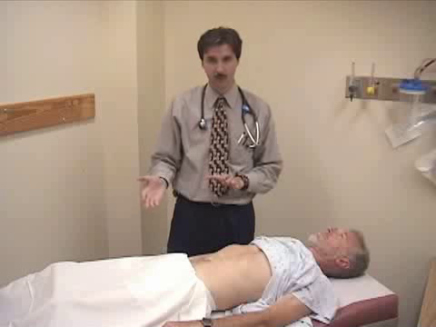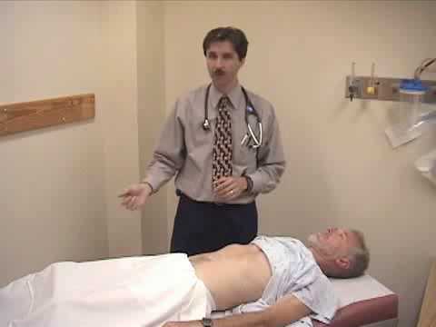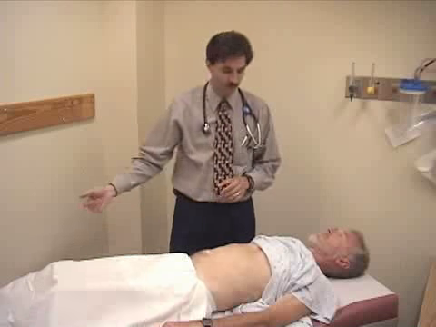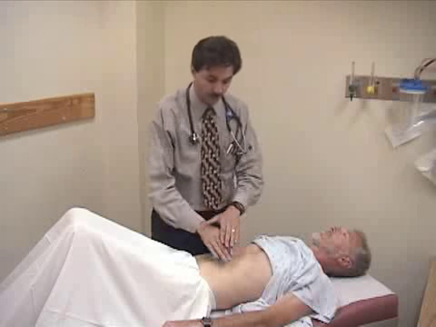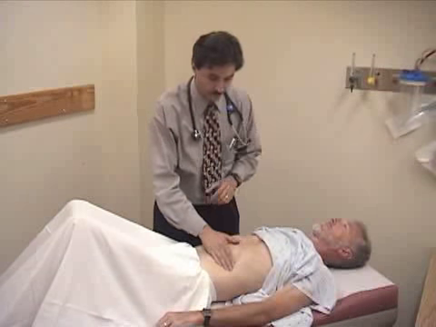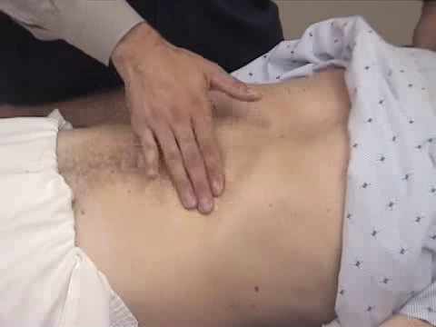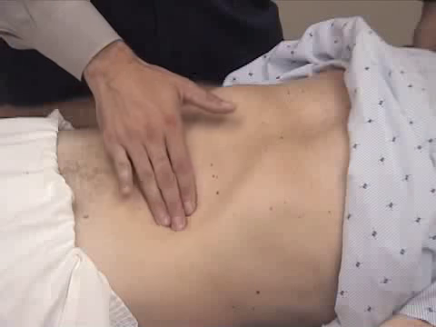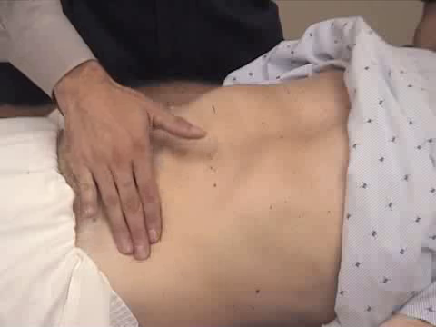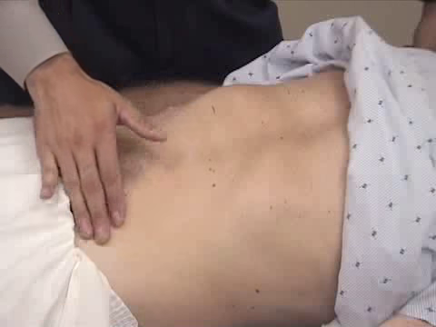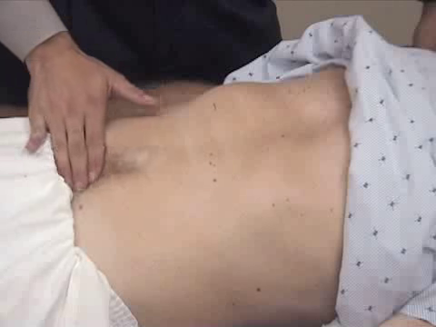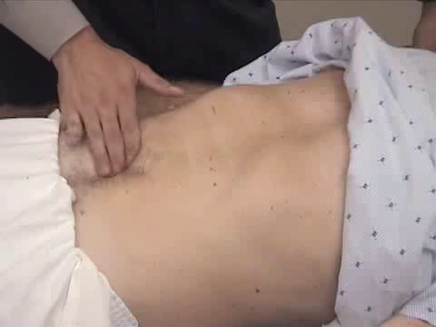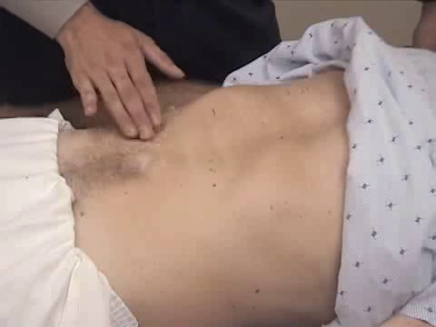And it helps to relax a person's stomach muscles if you just have them bend at their knees and hips. So if you can just flex your legs up here. And we'll start in the left upper quadrant. And you're palpating for muscle tone, any sign of pain or irritation, any guarding or tightening of the muscles, or any masses.